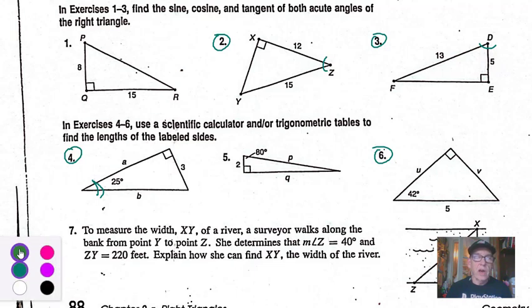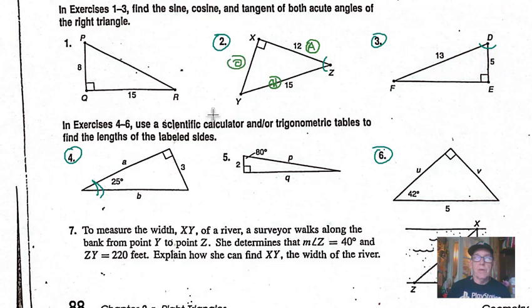We want to do sine. First thing we need to do is find the hypotenuse. So opposite the right angle, that's our hypotenuse. We're using Z as our reference angle, so the other side of the triangle that makes up the angle has to be the adjacent side, and then this side is going to be the opposite side. Now if we want to do sine, sine is opposite over hypotenuse. We don't know the opposite side.